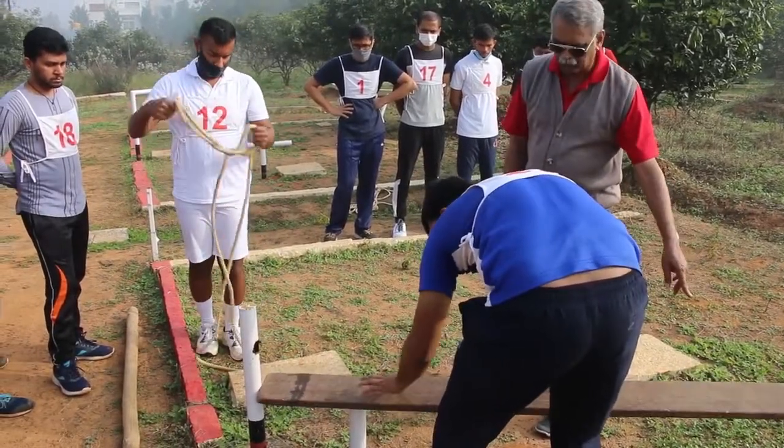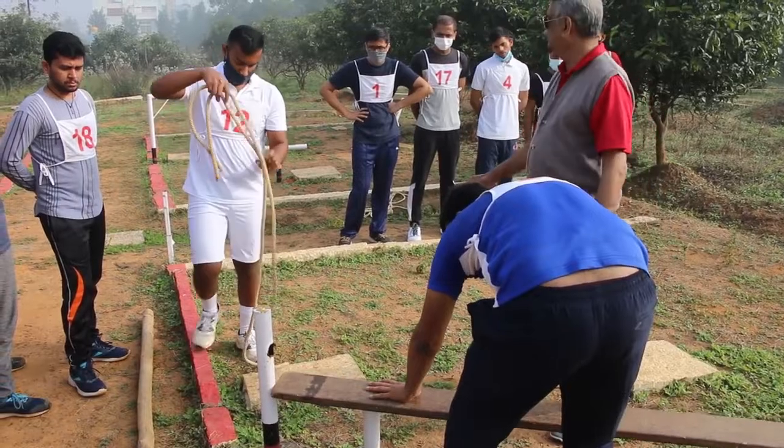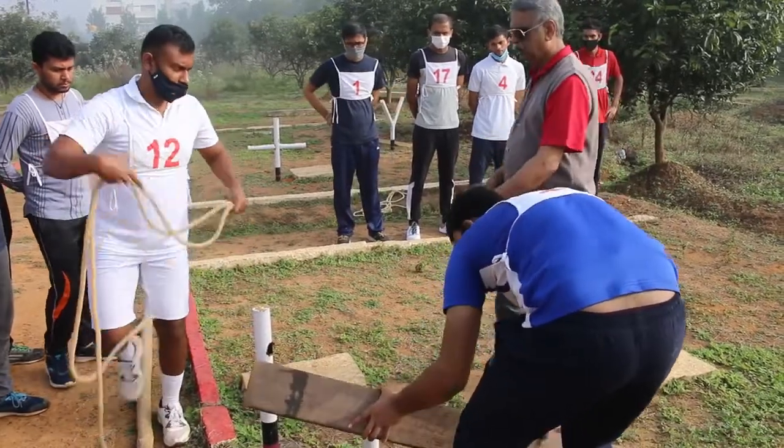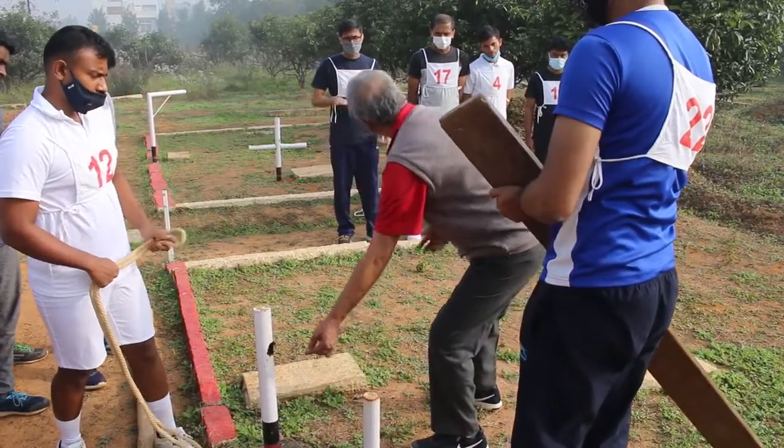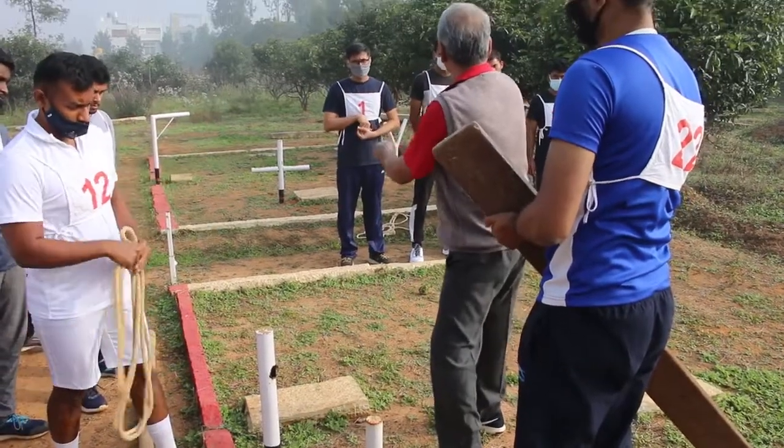ज़्यादा कोई balancing problem है, उसको उस तरफ नीचे कर लो. Understood? Tie the rope there. Tie the rope means all you need to do is tie the rope in such a way that the rope protrudes 1 inch. तो एक के ऊपर एक के ऊपर एक बांध दिया.